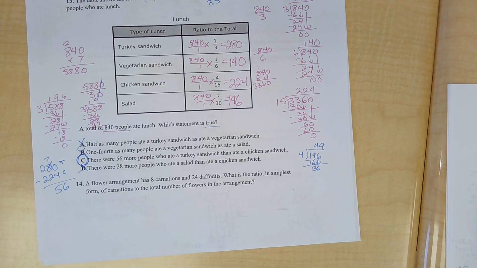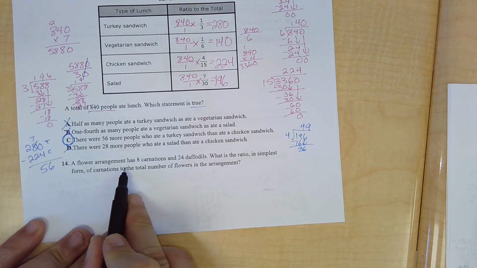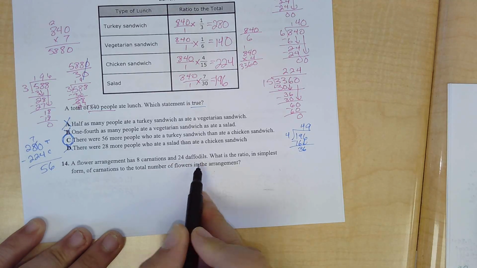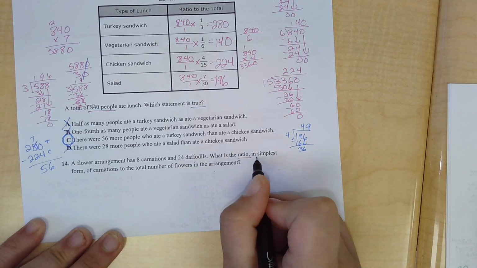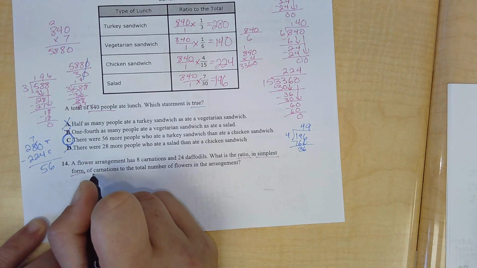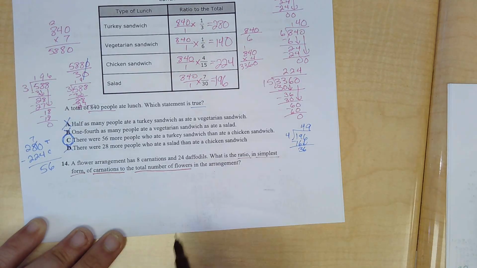When we work on number 14, okay, this is a good one, because we're talking about some ratio stuff here. A flower arrangement has 8 carnations and 24 daffodils. What is the ratio in simplest form, as simplified as it can get, of carnations to the total number of flowers?